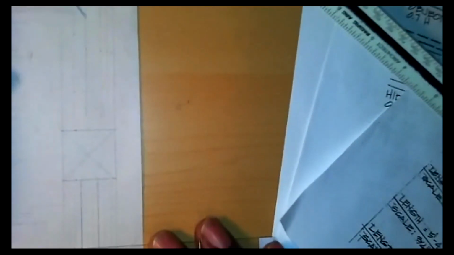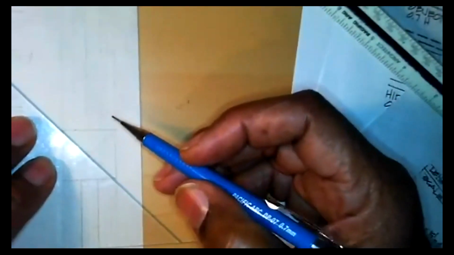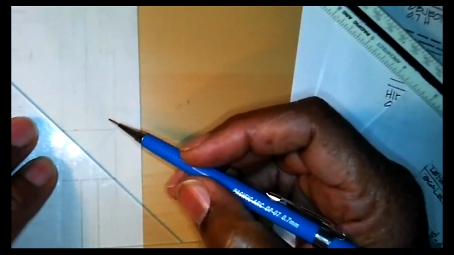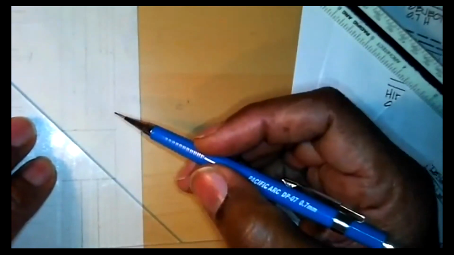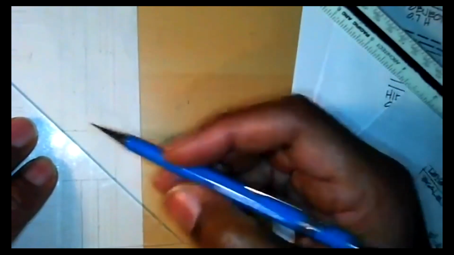I took that line and bisected it by half of 1/16, kind of visually.